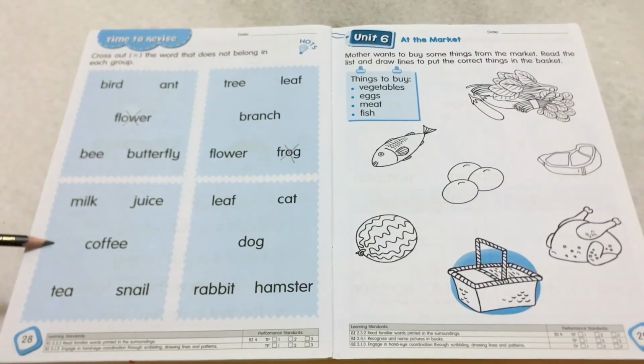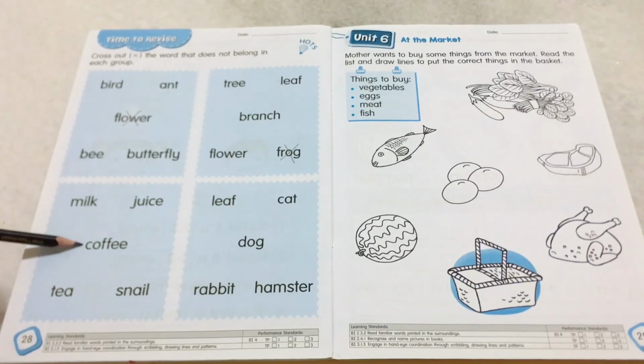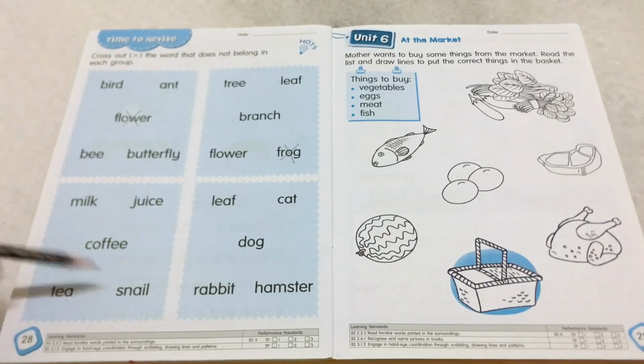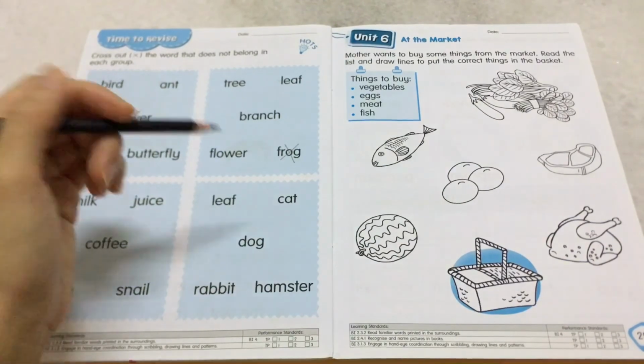This group is the things that you can drink. Now we move to the first word. This word is milk. And this is juice. This is coffee. This is tea. And lastly, this is snail. So in these 5 words, which one is not a thing that you can drink? So you just put a cross on the word. Now we look at the last group.